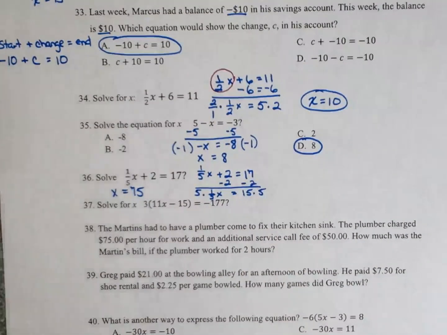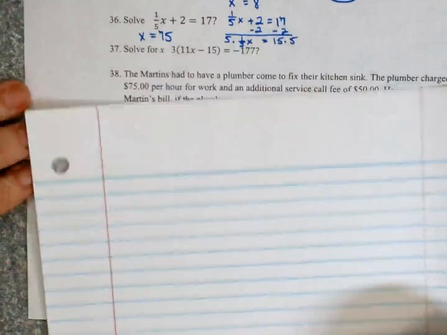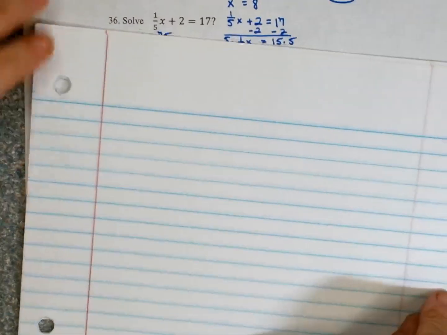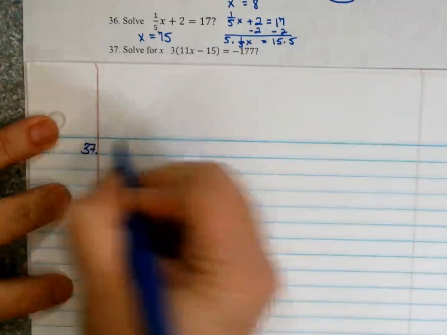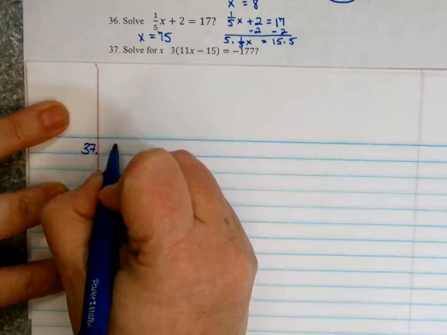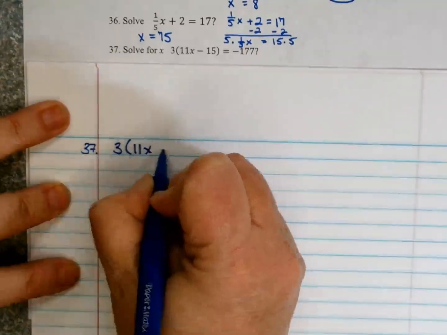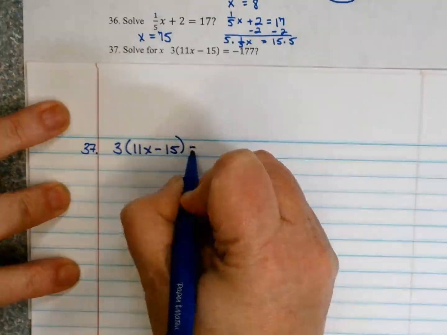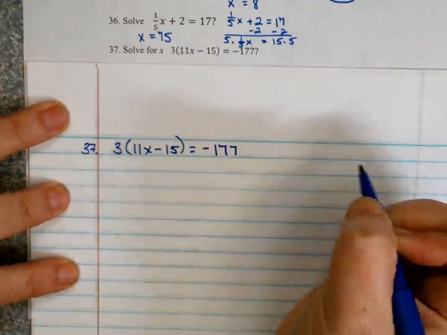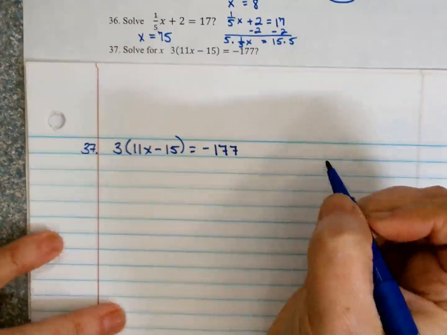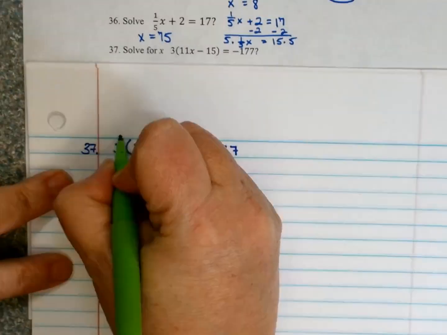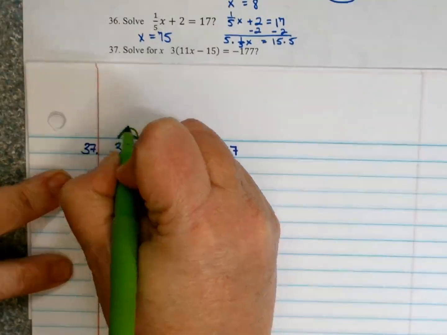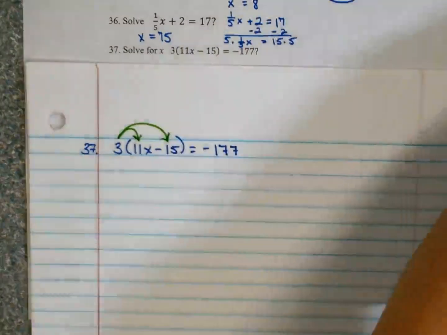Okay, I'm going to grab a piece of notebook paper to do number 37. All right, let's do number 37 on a piece of notebook paper. So number 37. This says to solve for x, I have 3 times 11x minus 15 equals negative 177. Okay? Well, the first thing I have to do is I have to use my distributive property, and I have to give this 3 to everything inside the parentheses.